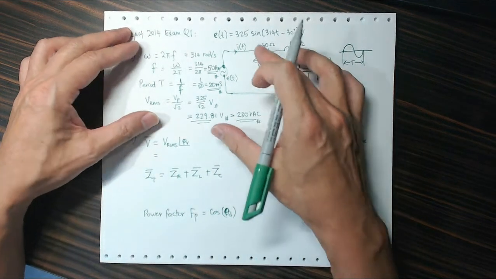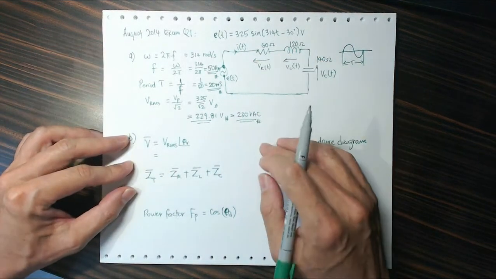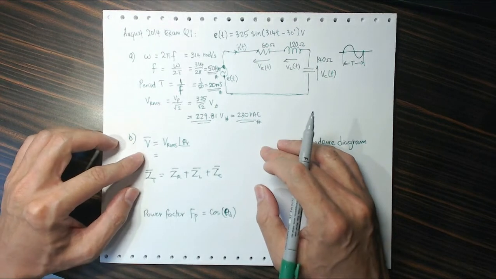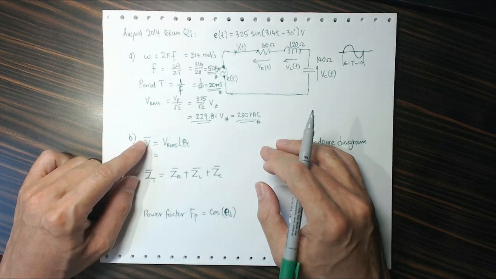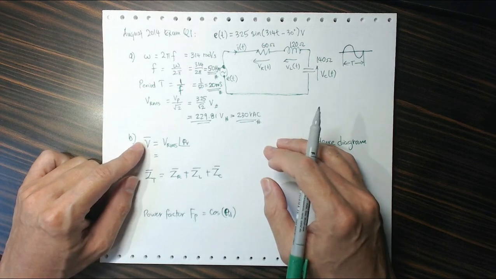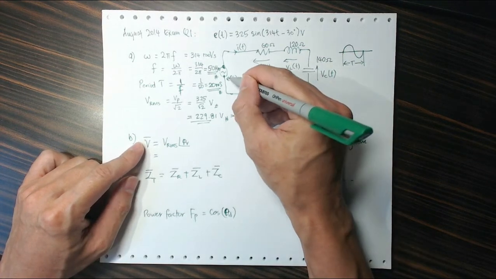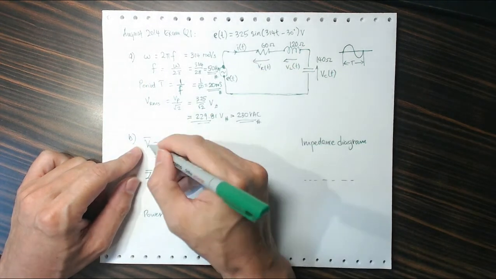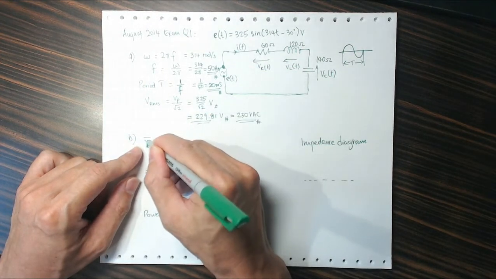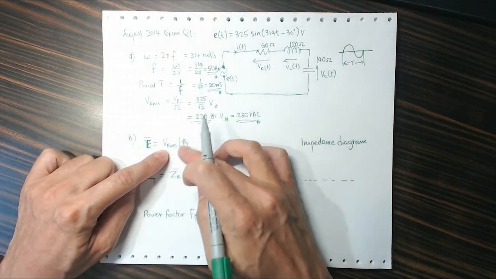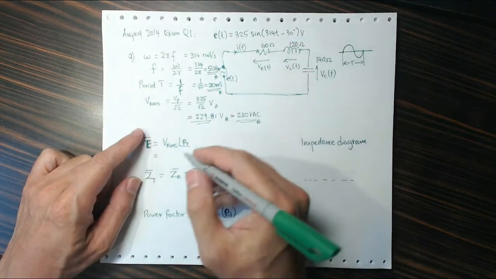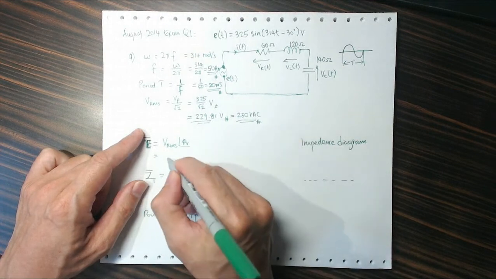Alright, that's for part A. Now we look at part B. Part B wants us to determine the input voltage E. I should be writing E. Phasor is actually the RMS value with the angle shift. So I just substitute this in.